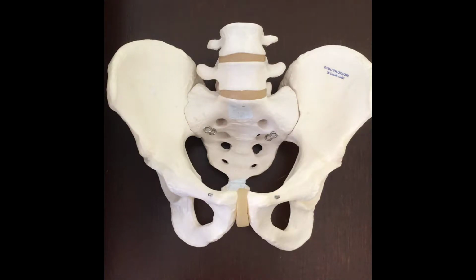One of the things you have to be able to do is to tell the difference between the male and the female pelvic girdle. So I'll tell you right now, this is a male pelvic girdle, and we can tell this by a few features. First of all, this structure here, which is called the pubic arch, looks like an upside down V. That's true for a male. In the female, it looks like an upside down U, and it's a little bit wider too.